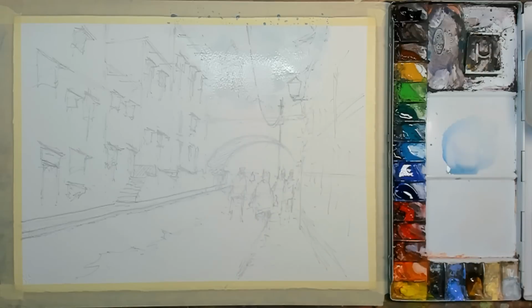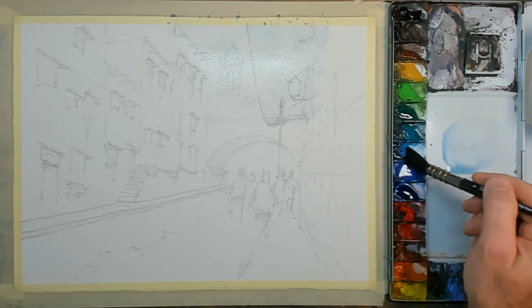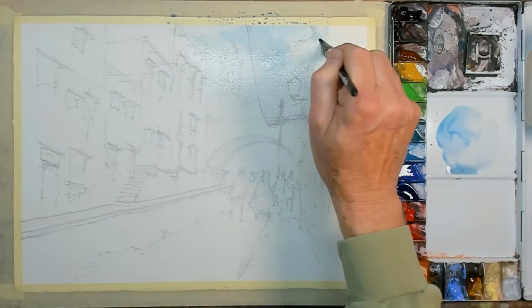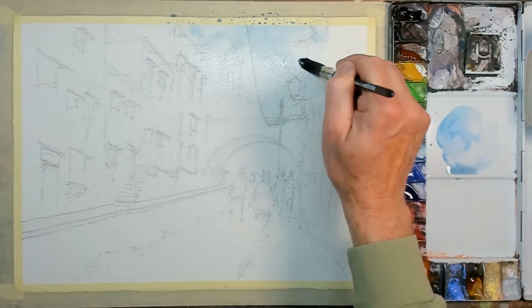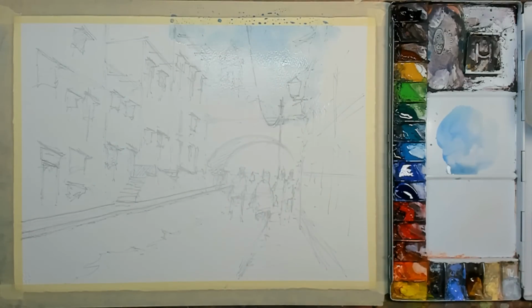All right, not much sky. Perhaps a little bit darker at the top there. And that's it.